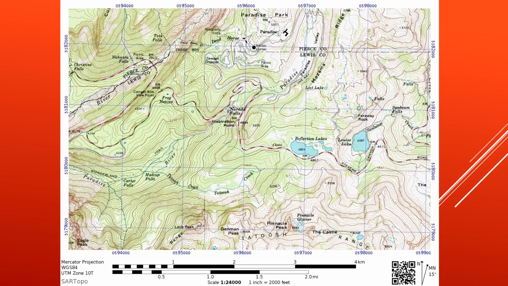Okay, here we have that same map, and we're going to talk about actually plotting points. So here I've highlighted the 96,000 and the 97,000 easting lines. So our point is going to be somewhere between those two lines, and our northing lines 80 to 81,000. So the intersection in this box right here is going to be where our point is going to end up being.